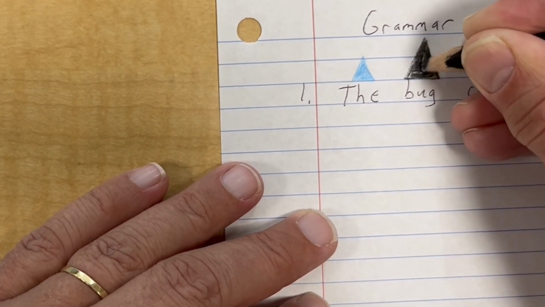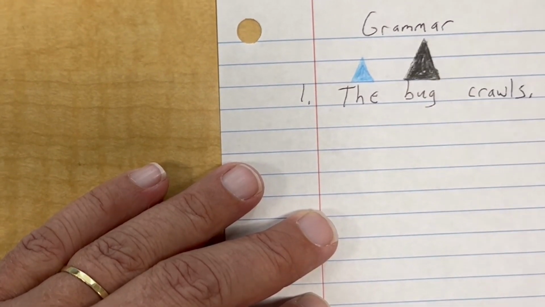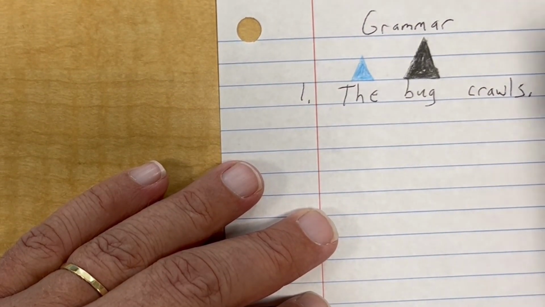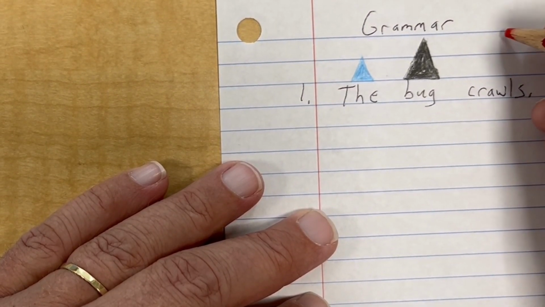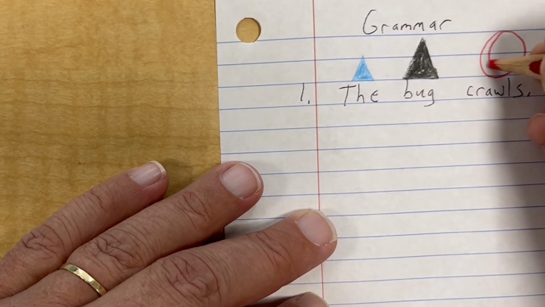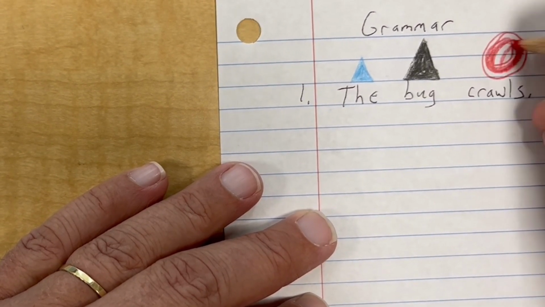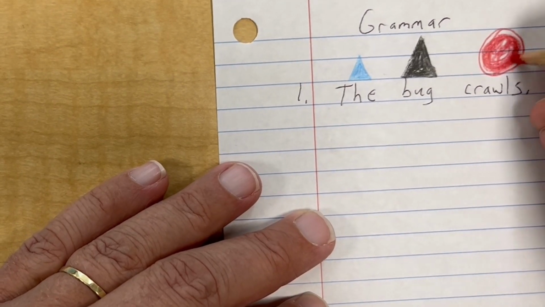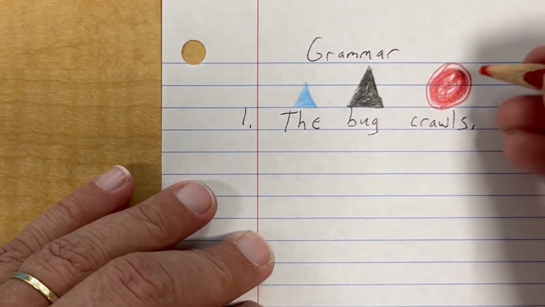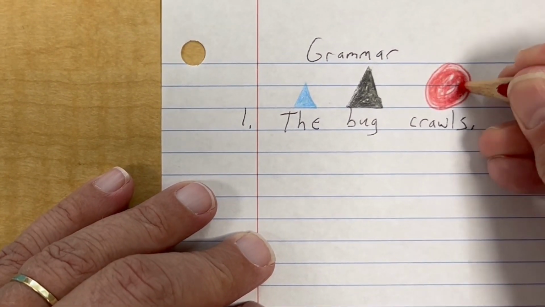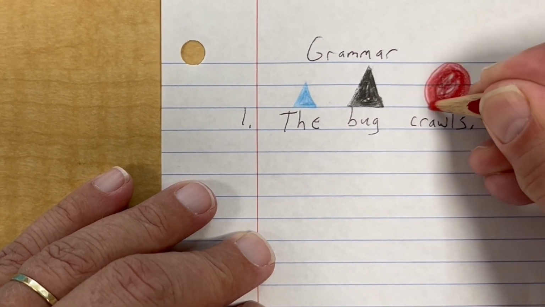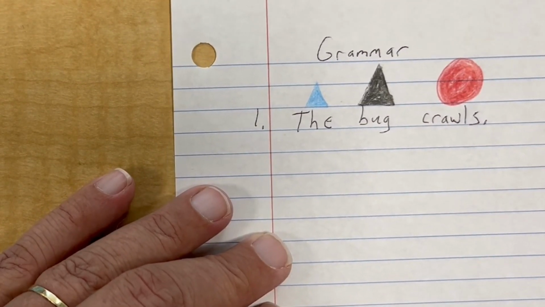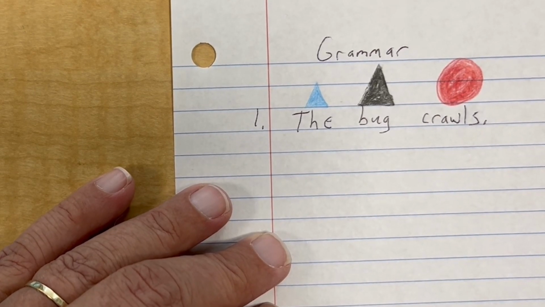Everything in the noun family is represented by triangles. So the adjective, when we would get to that. And crawls is a pretty big, round, red circle. It's really imprinted that that is an action. To crawl is an action. It's a verb. So the children would be doing something like this for multiple sentences and then turning it in to have it checked.